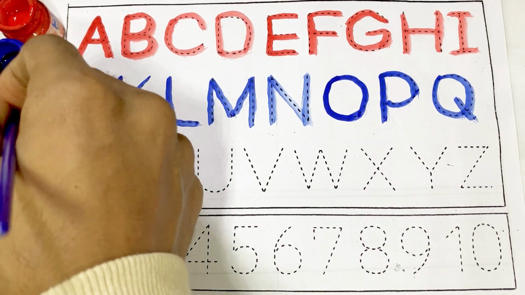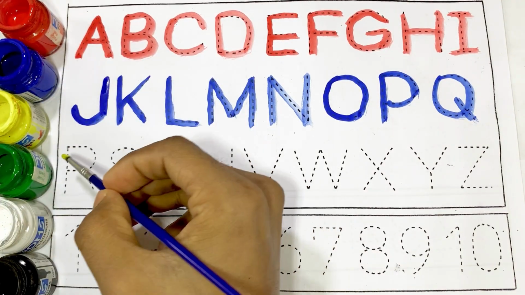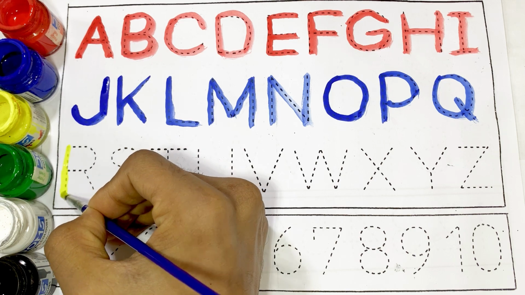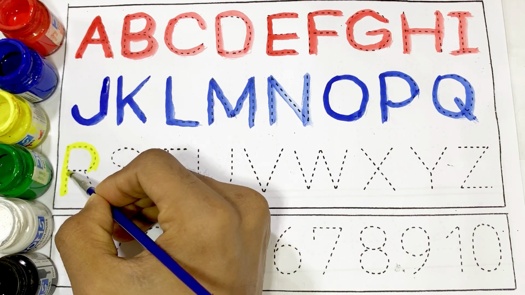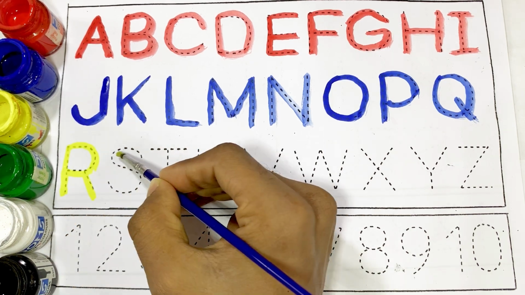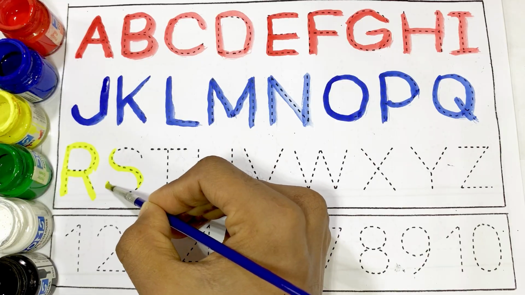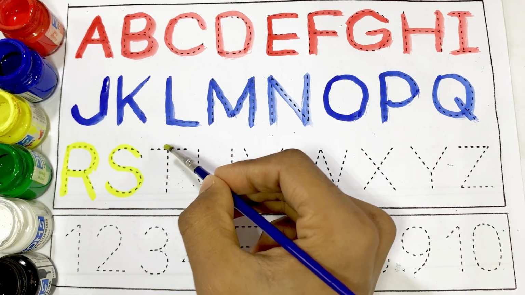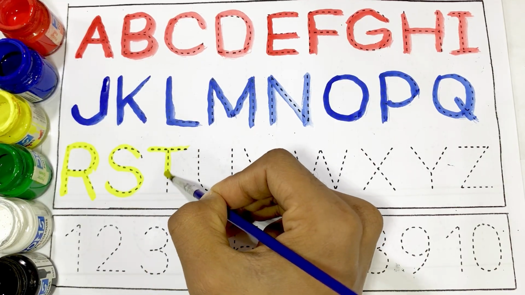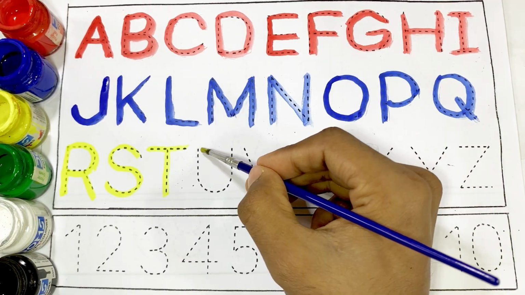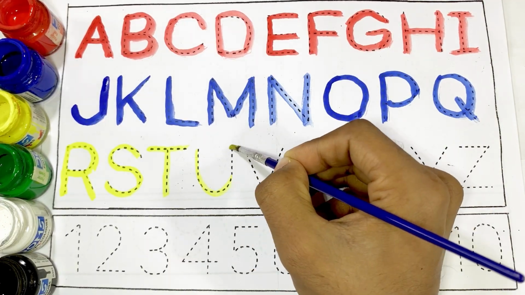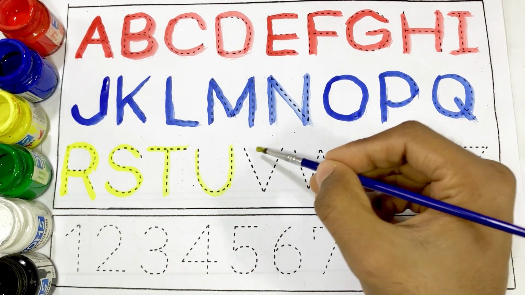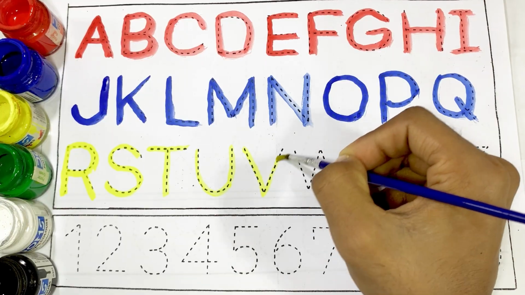Yellow color. This is R. R for rose. This is S. S for sun. This is T. T for teacher. This is U. U for umbrella.